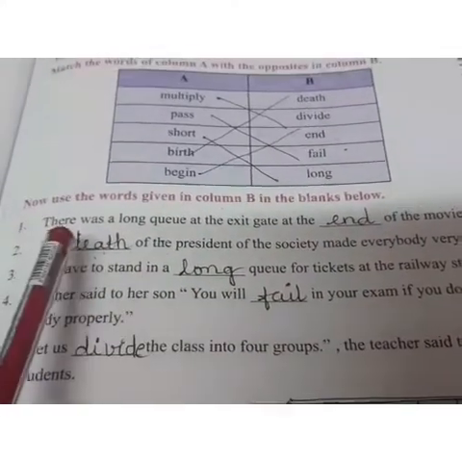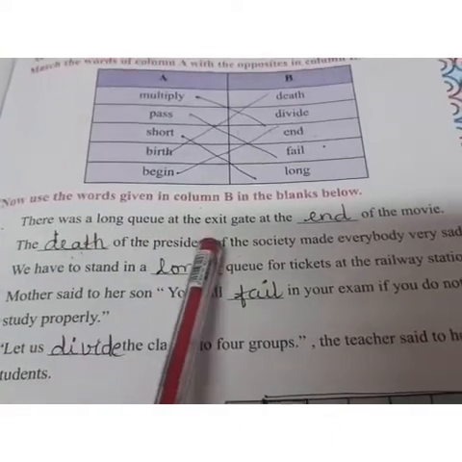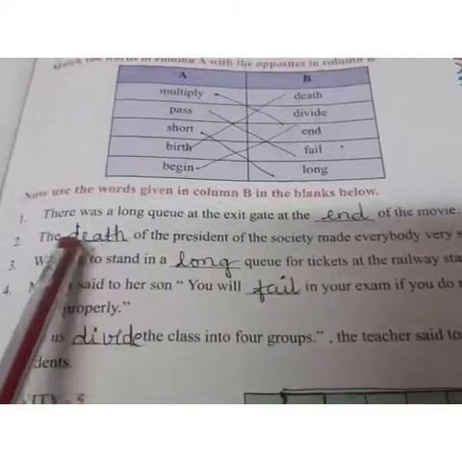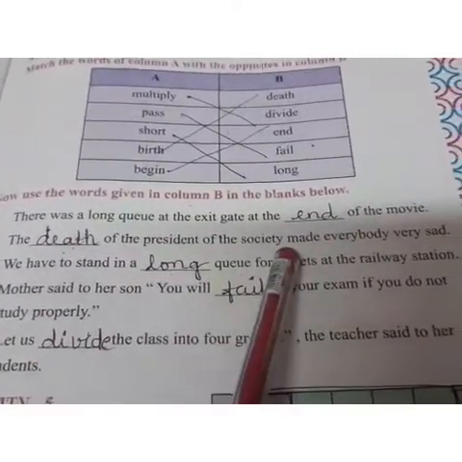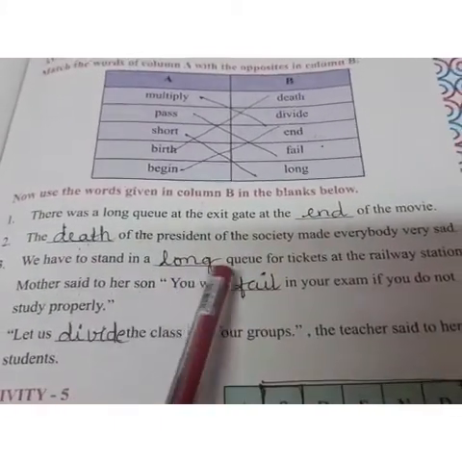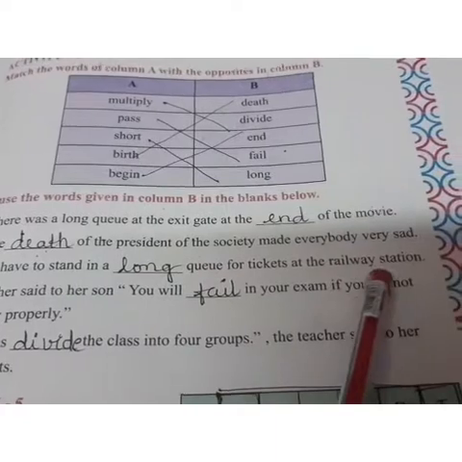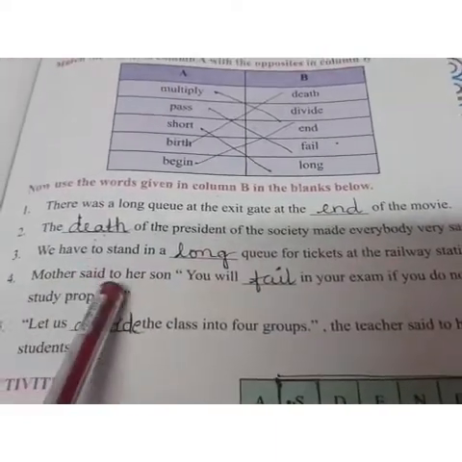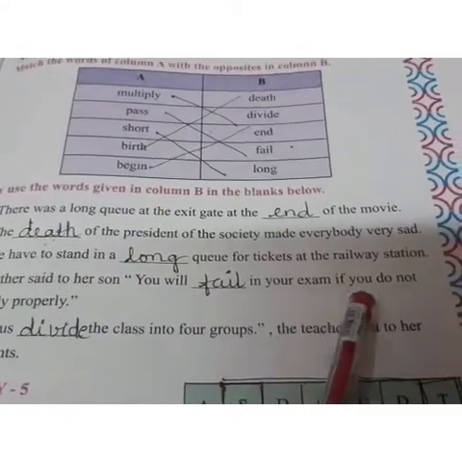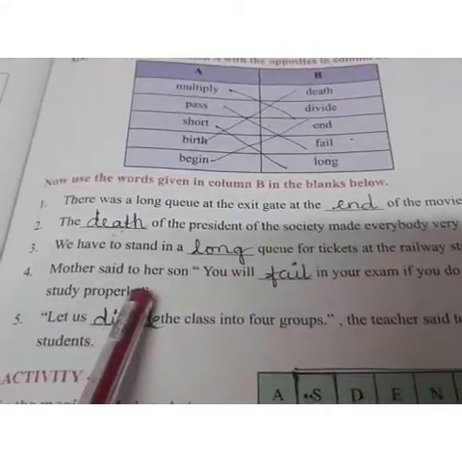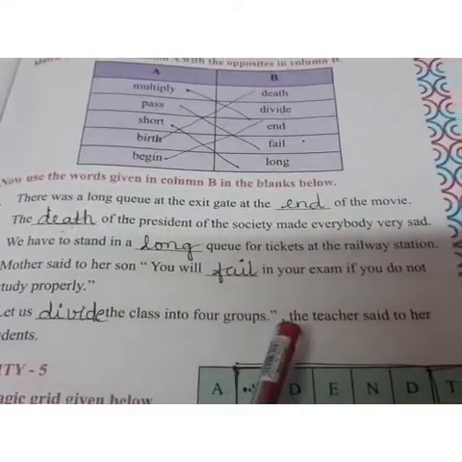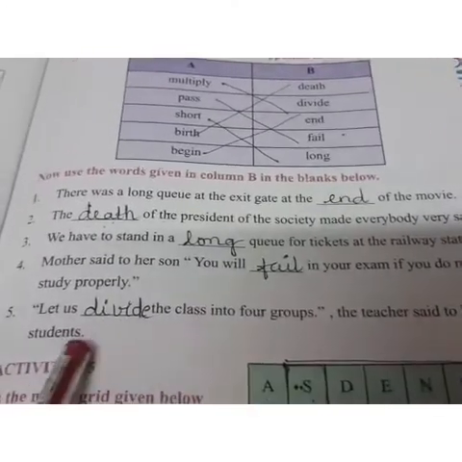There was a long queue at the exit gate at the end of the movie. The death of the president of the society made everybody sad. We had to stand in a long queue for tickets at the railway station. Mother said to her son, "You will fail in your exam if you do not study properly." "Let us divide the class into four groups," the teacher said to her students.